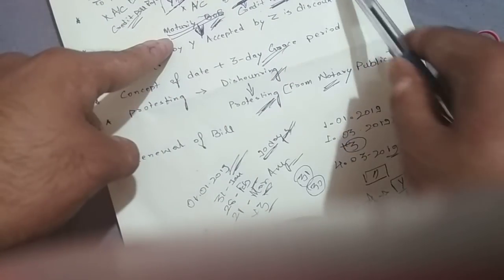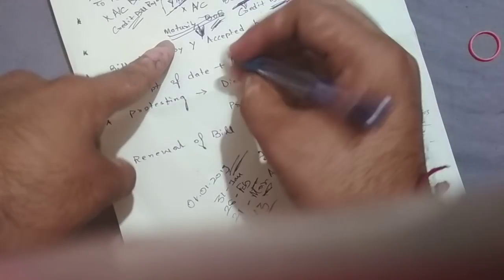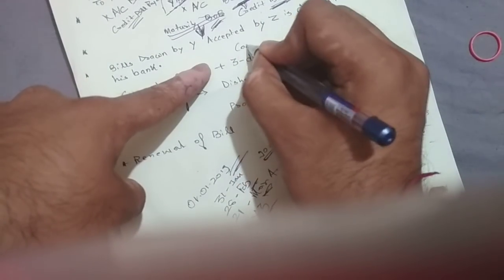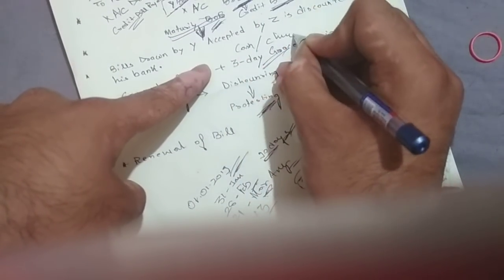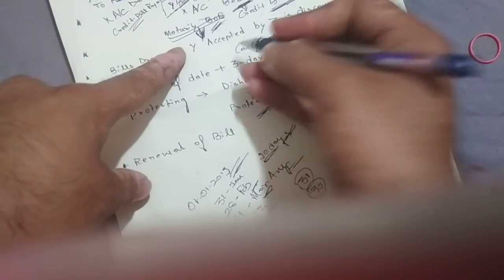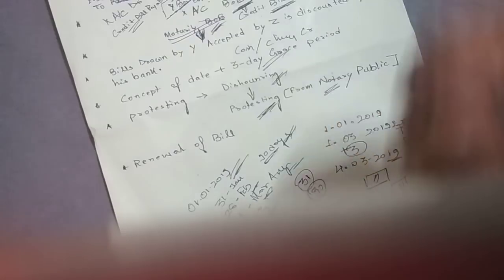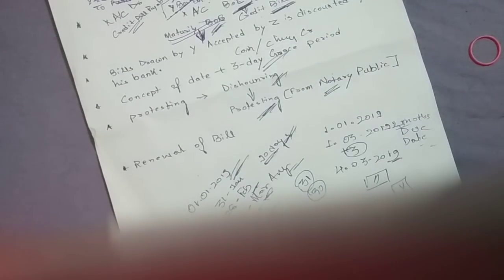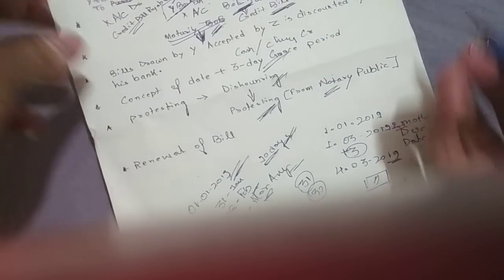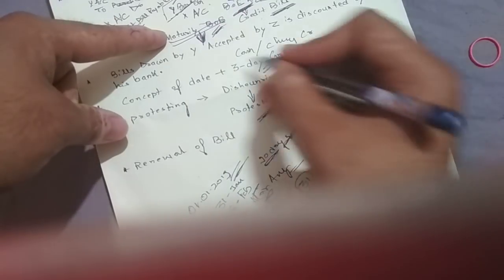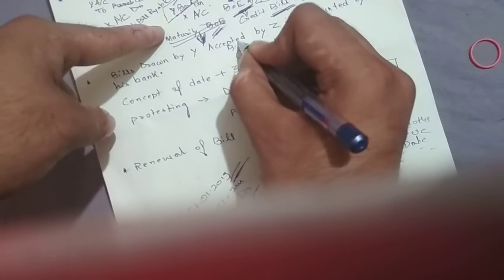What goes out is credited, so cash or cheque is credited. To whom is it giving? It is giving to X, which is a payable account. So the bills payable account is debited.